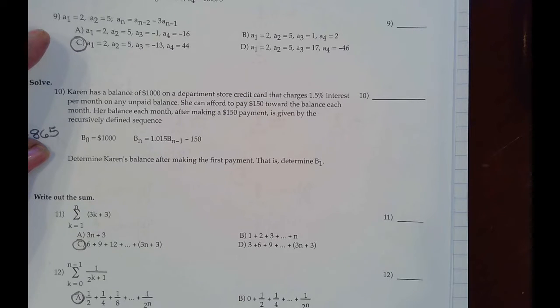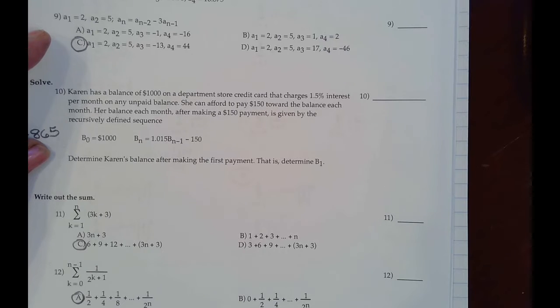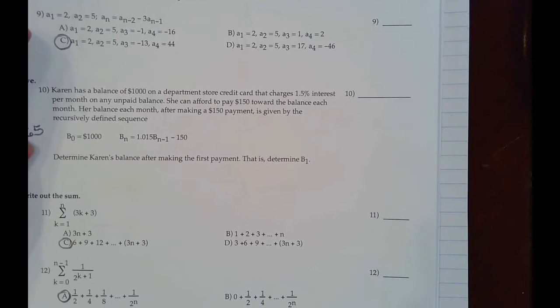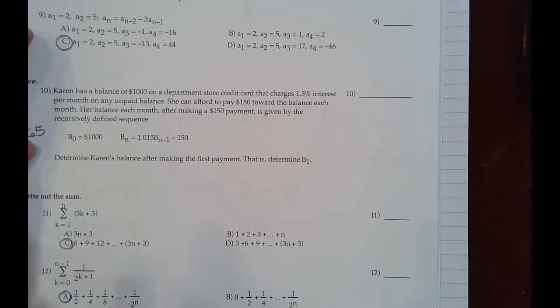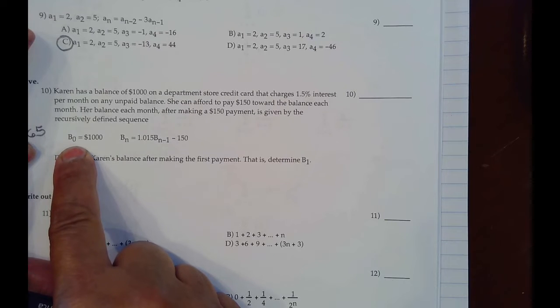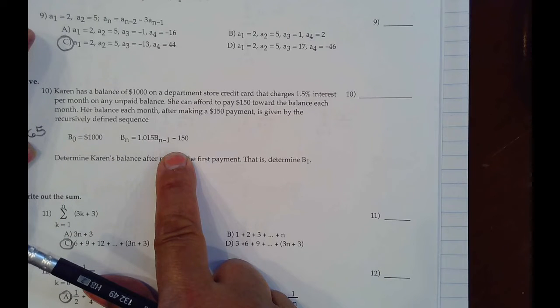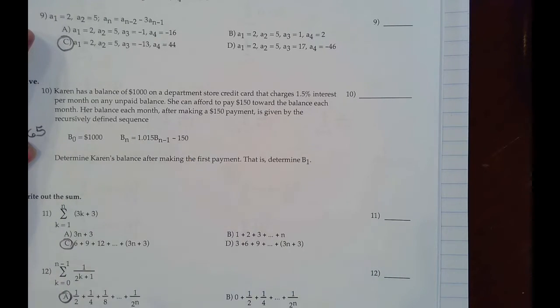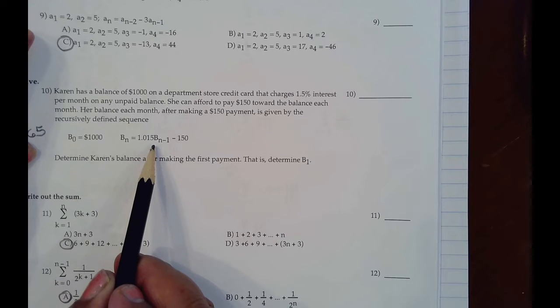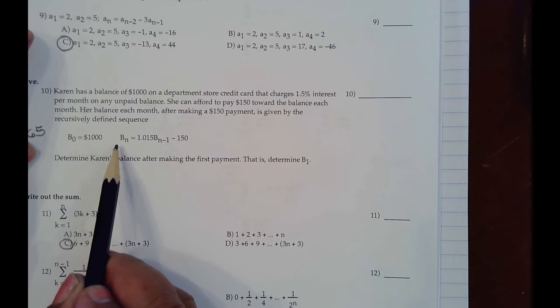Her balance each month after making a $150 payment is given by the recursively defined sequence where they're giving you the initial amount. That's why it says B sub 0. It's the initial amount that she owes, and this is how she pays it down. So they've created the formula for you, and it just says for whatever balance you are trying to find.